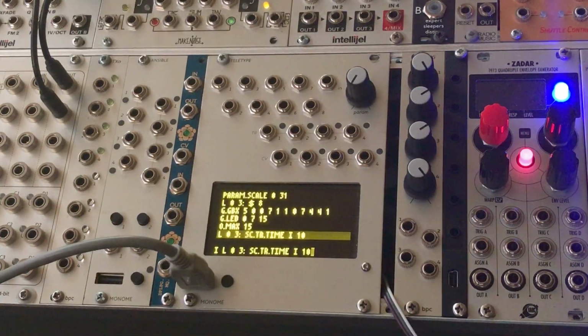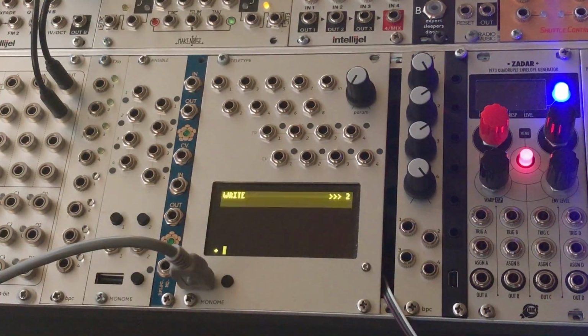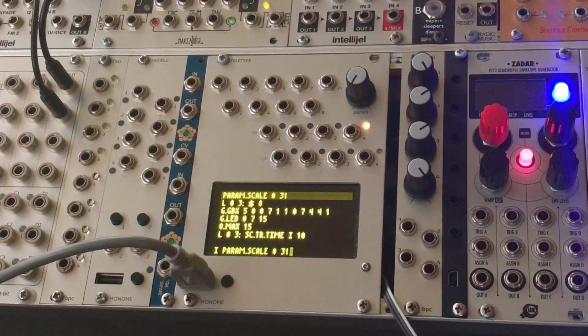And let's go ahead and save this. So we'll go ahead and go to a new scene here. I'm going to put it on scene 2 and we'll call this NR Grid Visualizer. Do an Alt-Enter to write.